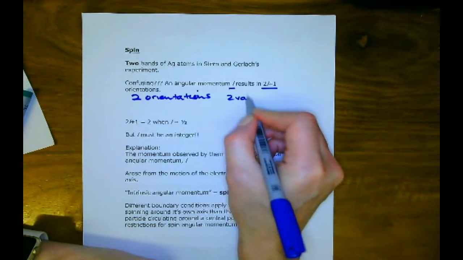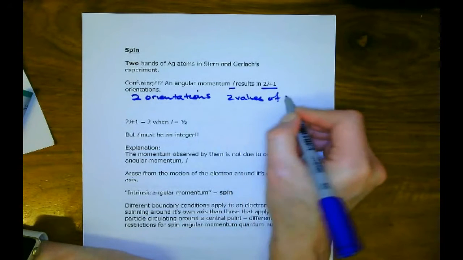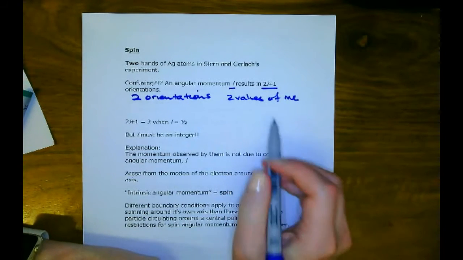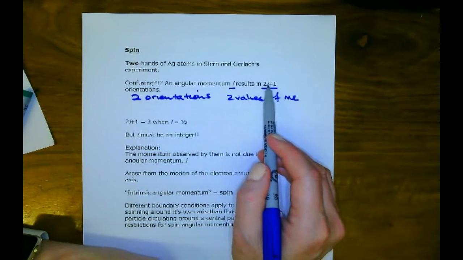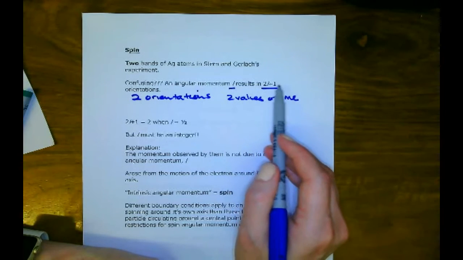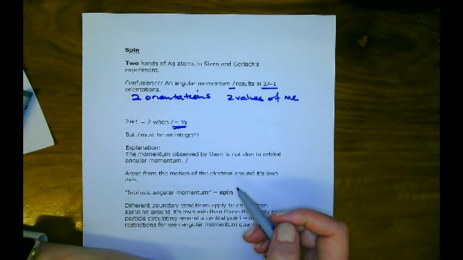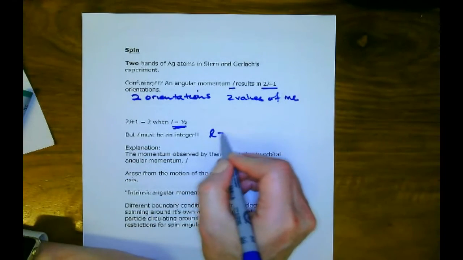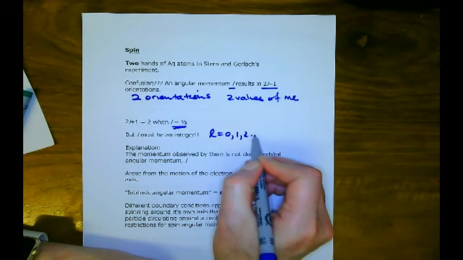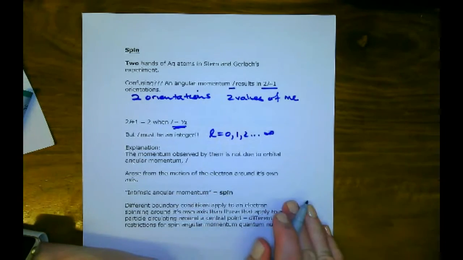So that means two values of ML. So what does L have to be to make the 2L plus 1 equal to 2? That is when L is equal to half. But remember, we said L is equal to 0, 1, 2 to infinity. L cannot be a half.